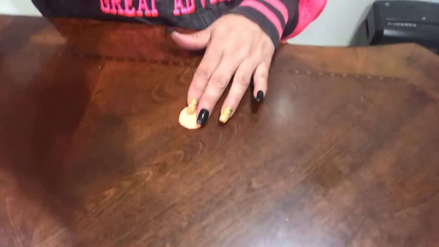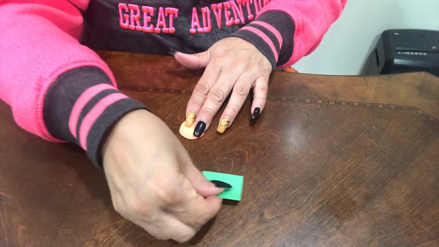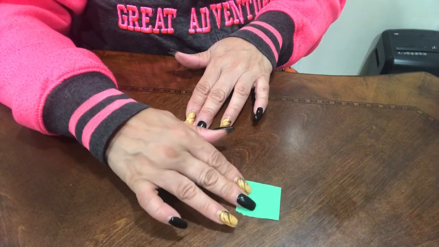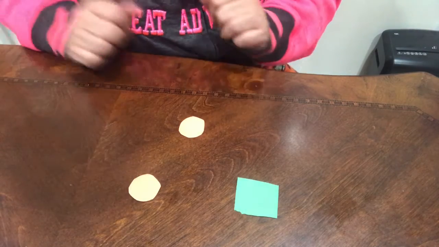I am going to show you a shape, and you have to match the shape with 2 other shapes that are on the table. So I'm going to show you now my shape, and then I'm going to put two shapes. This is my shape, the circle. This is another shape. And this is another shape.